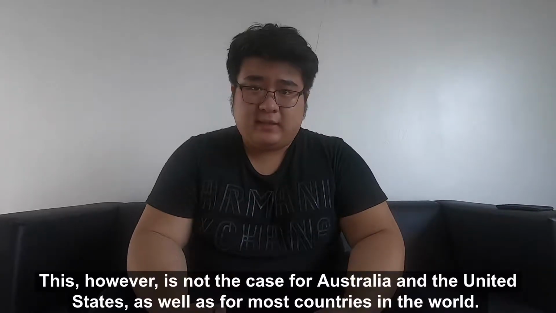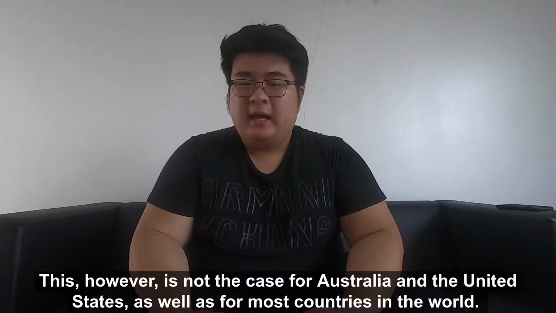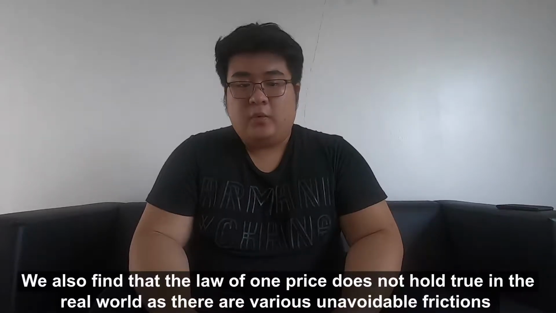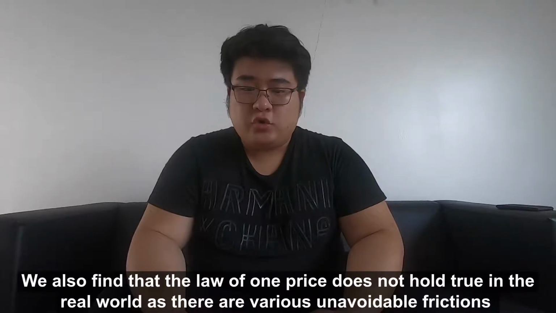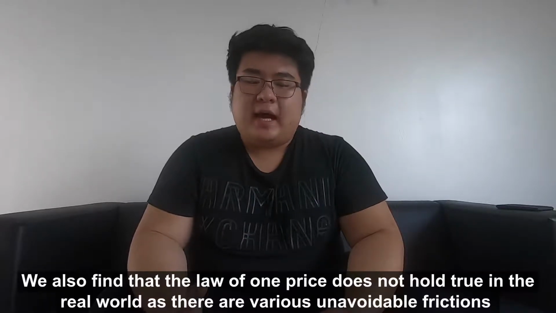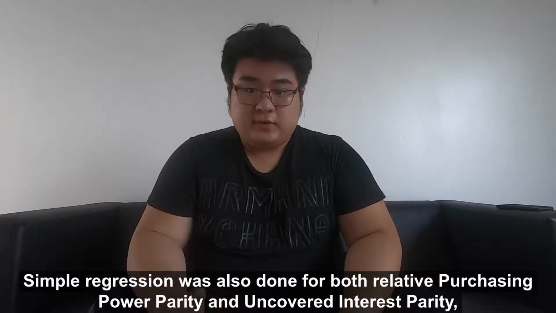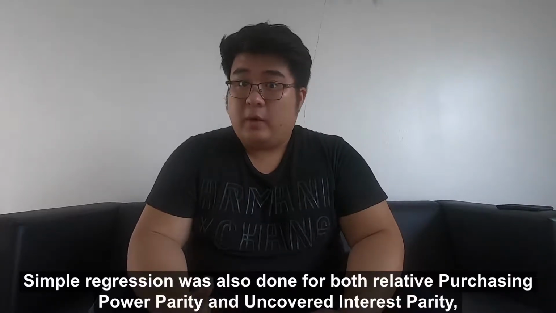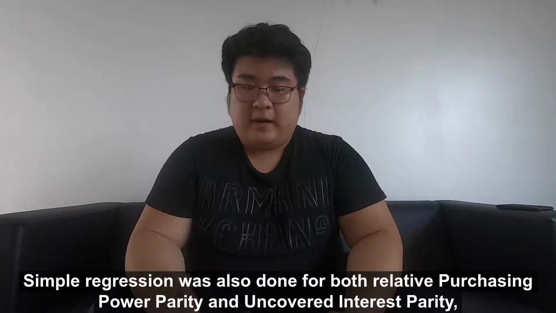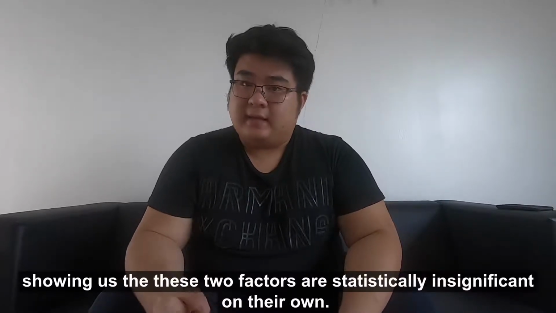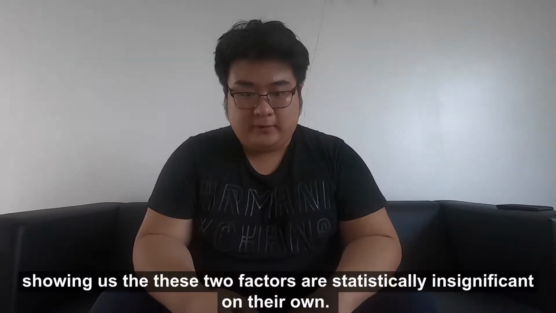This, however, is not the case for Australia and the United States, as well as for most countries in the world. We also find that the law of one price does not hold true in the real world, as there are various unavoidable frictions such as transportation costs. Simple regression was also done for both relative purchasing power parity and uncovered interest parity, showing us that these two factors are statistically insignificant on their own.